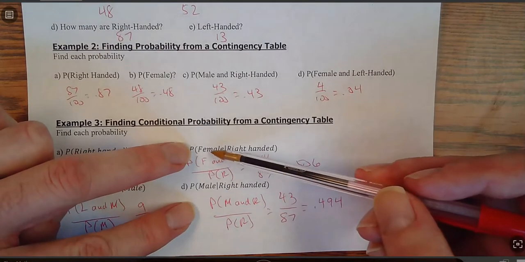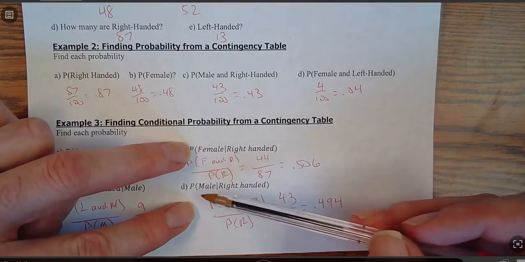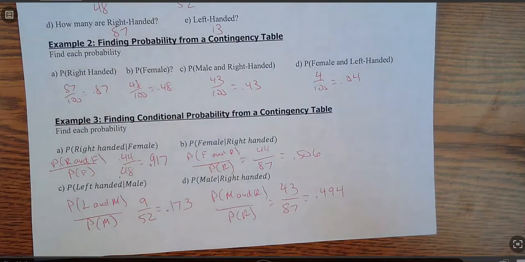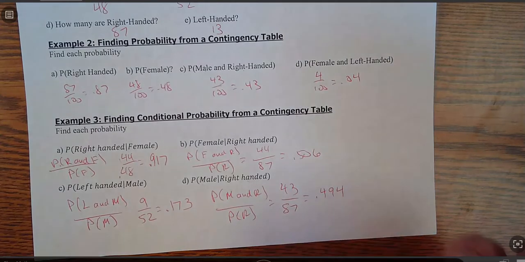So it kind of makes sense that if I add those up, that's everybody. So what's the probability of being female given you're right-handed, or the probability of being male given you're right-handed? This is out of all the right-handers, you're one or the other. So we're going to classify as one or the other. So that should add up to 1. That's everybody.